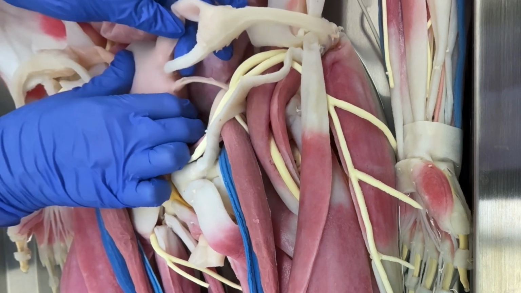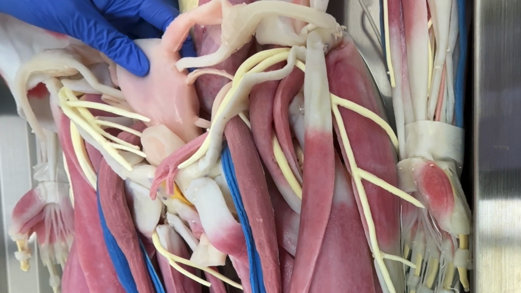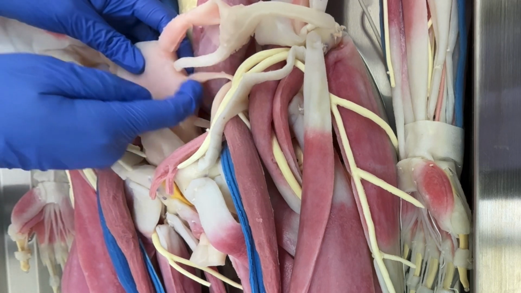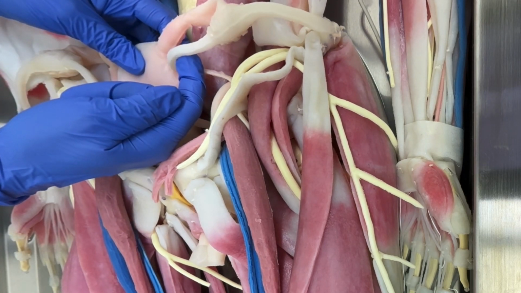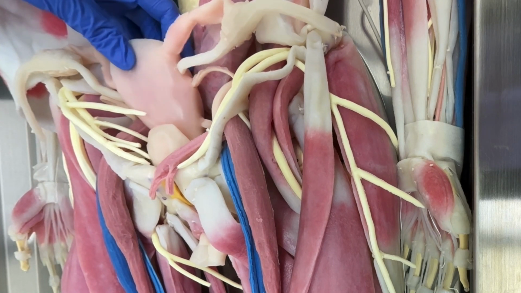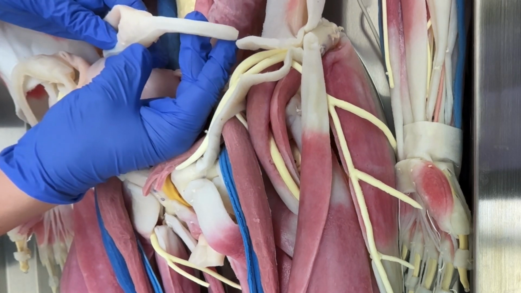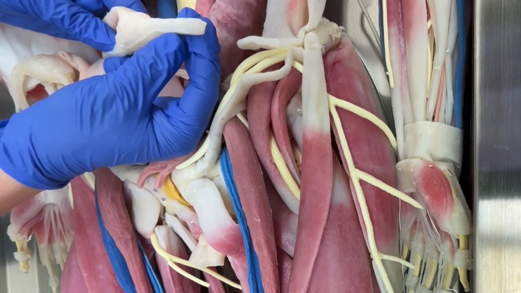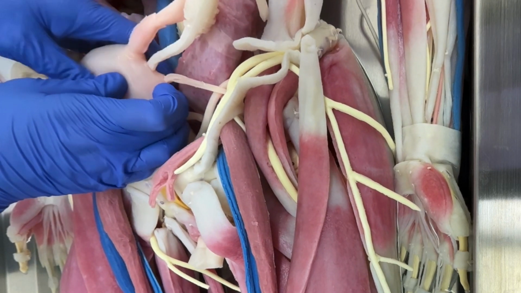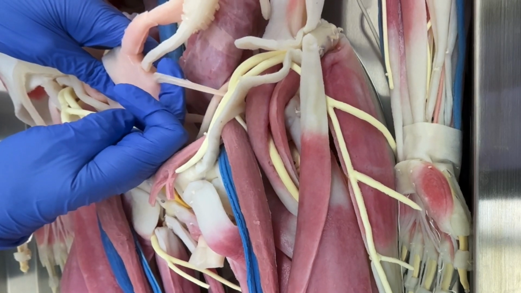Now we have a variety of ligaments to hold things in place. So we've got the ovarian ligament that extends from the uterus to the ovary. So this would be the ovarian ligament. We have the suspensory ligament, which extends from the ovary over to the pelvic wall. Again, here's our ovary, and here would be our suspensory ligament. And then we would have our round ligament.